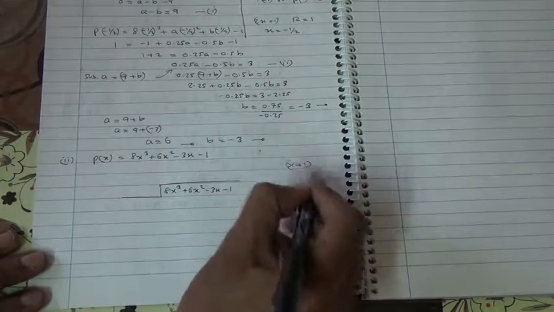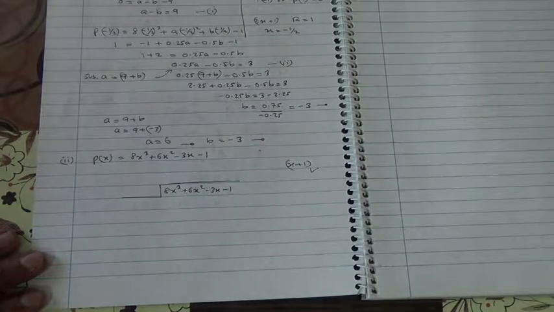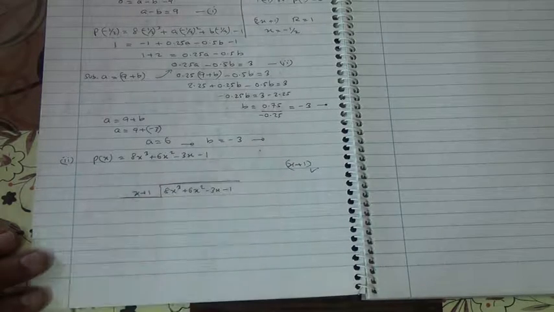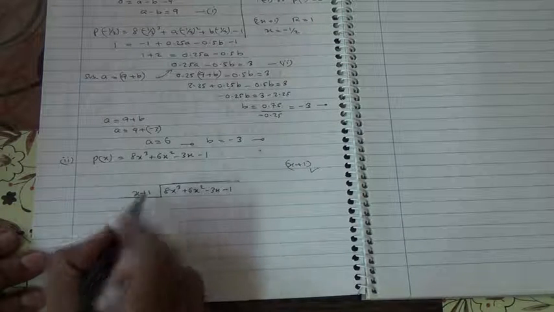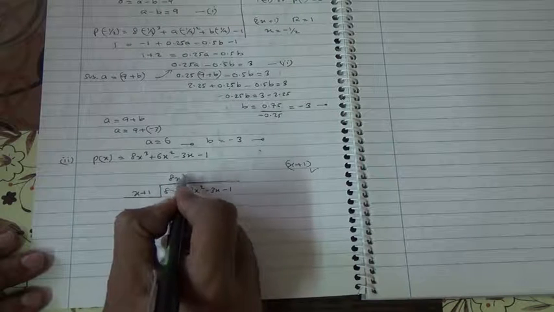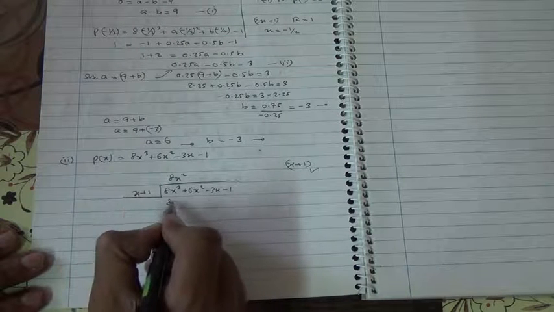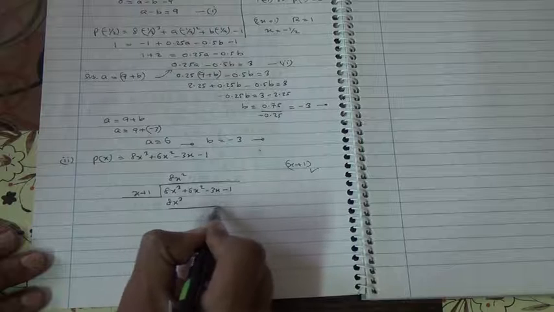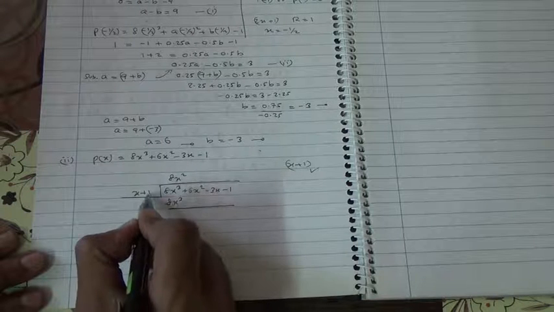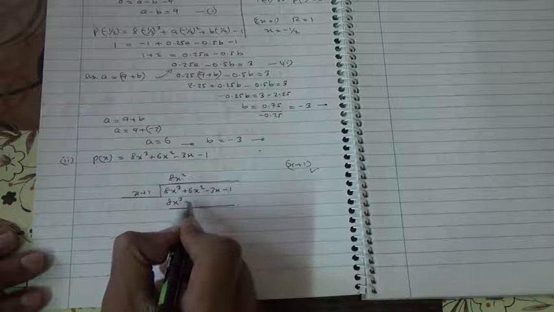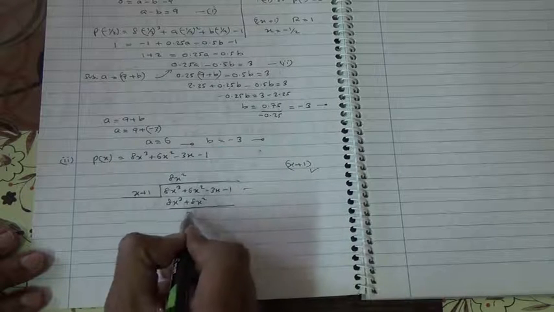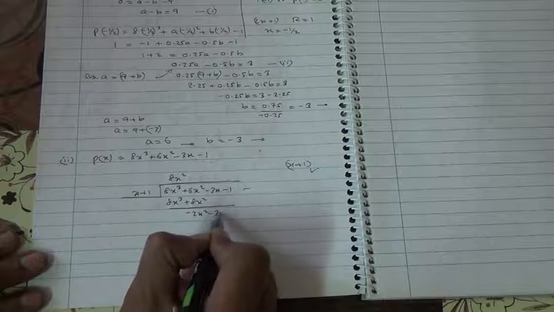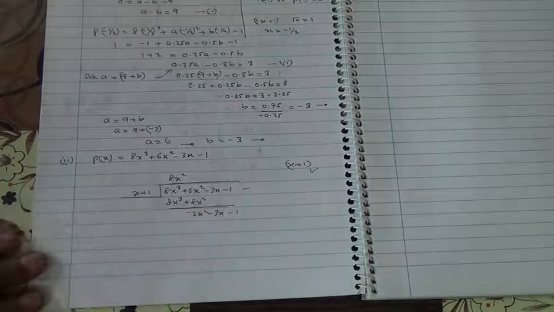We were told that x plus 1 is a factor. Maybe we can divide by x plus 1. 8x cubed divided by x gives us 8x squared. 8x squared times x is 8x cubed. 8x squared times 1 is plus 8x squared. You're going to subtract this. 6x squared minus 8x squared is minus 2x squared, minus 3x minus 1.